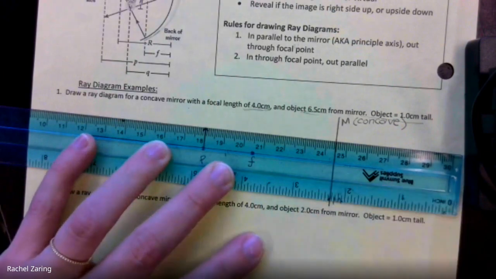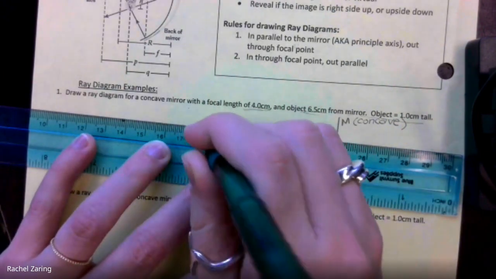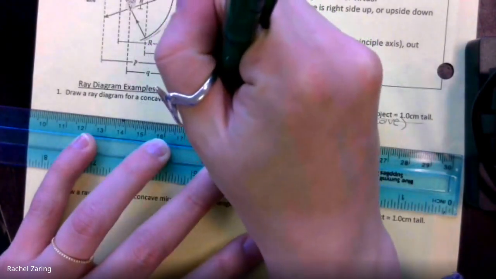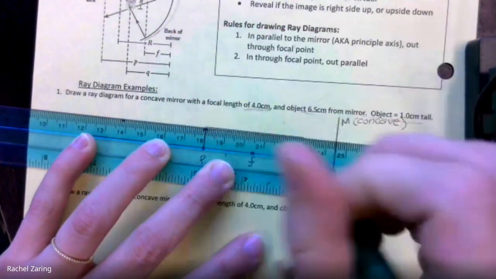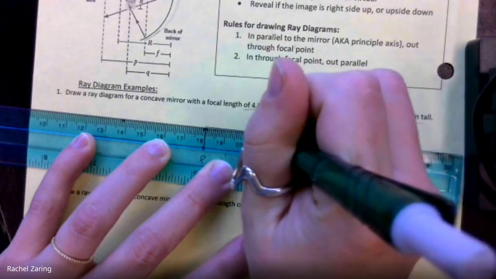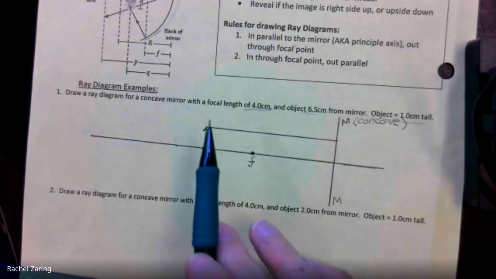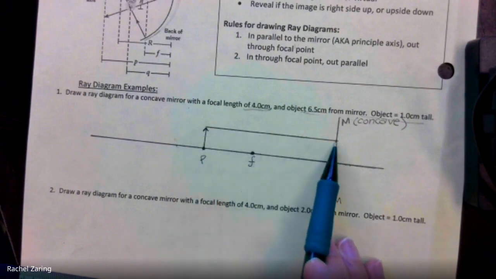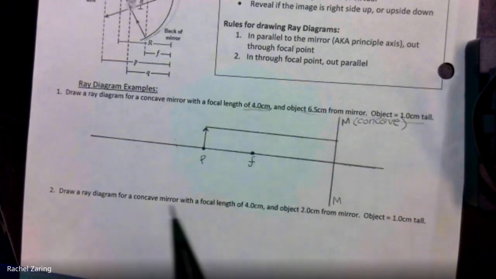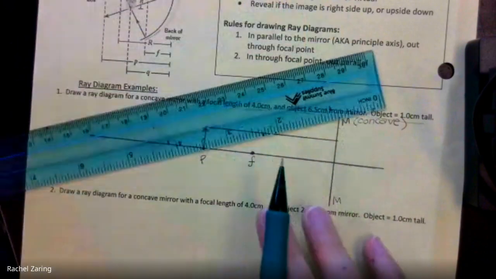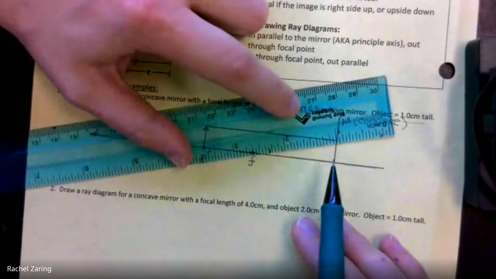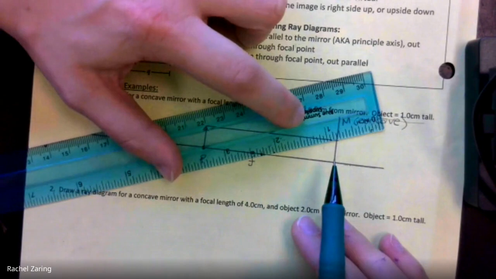So our very first line, starting at the object, goes in parallel until you hit the surface of the mirror. Your next line, from the point where you intersected the mirror, goes in through the focal point.